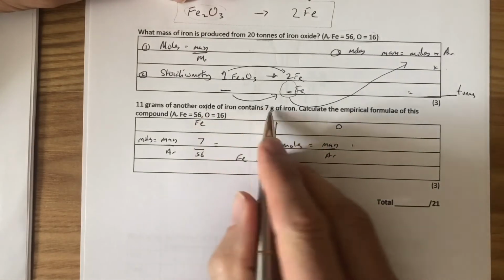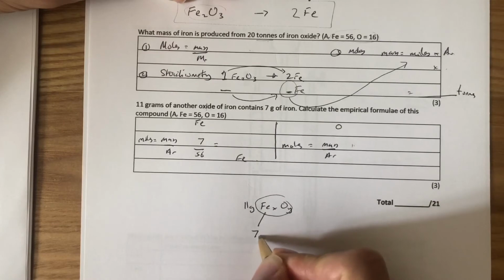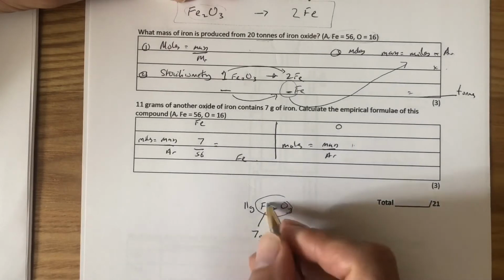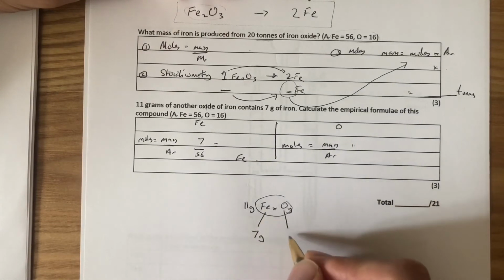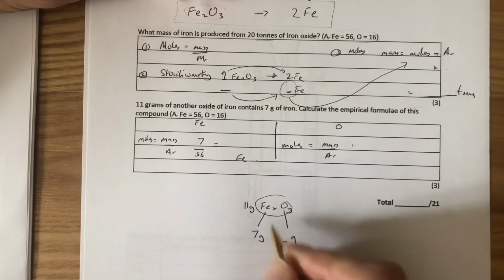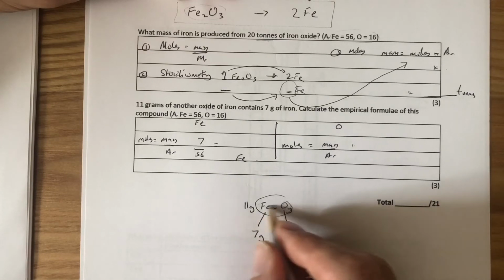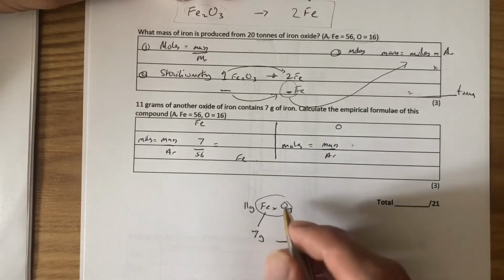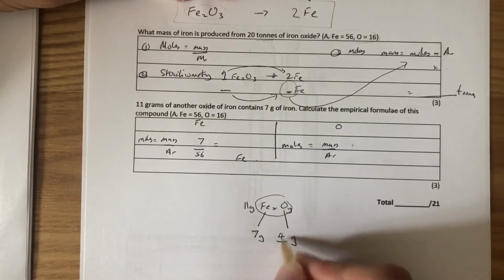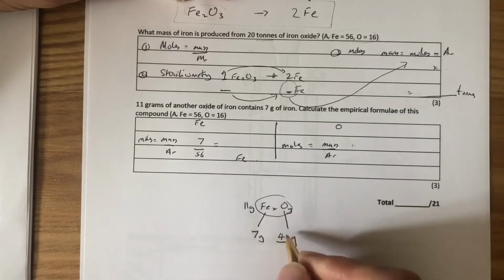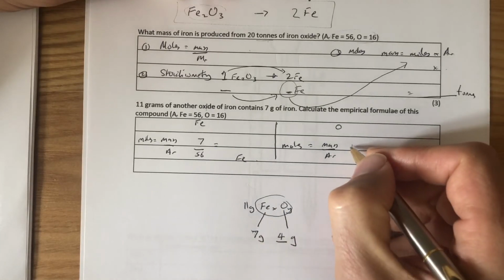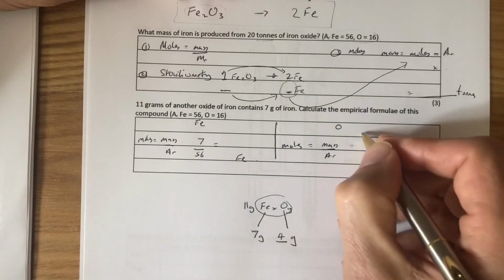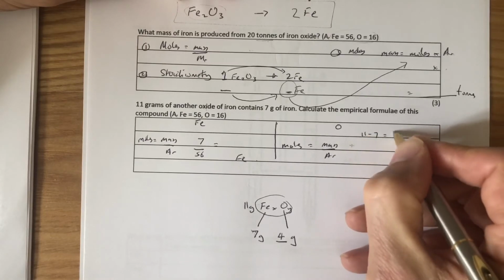We're told it contains 7 grams of iron. If it contains 7 grams of iron, what's the mass of oxygen in there? Well, it's 11 in total. 7 of it is iron, so we need to take the 7 from the 11. So that's going to be 4 grams. That's why we need to be careful. So the mass here is going to be 4, because we're going to do 11 minus 7 equals 4.